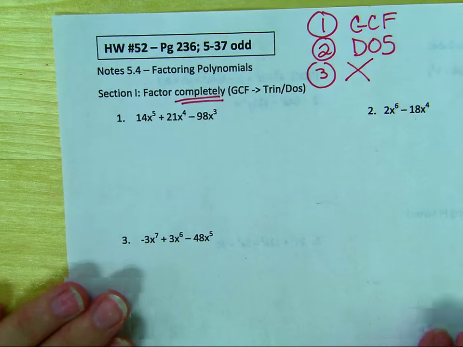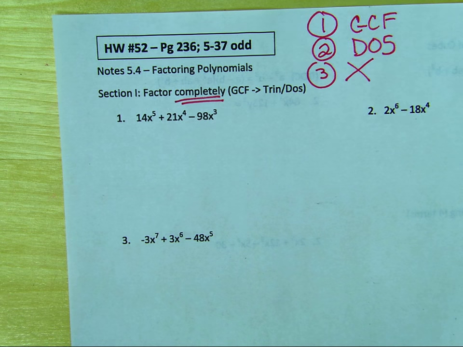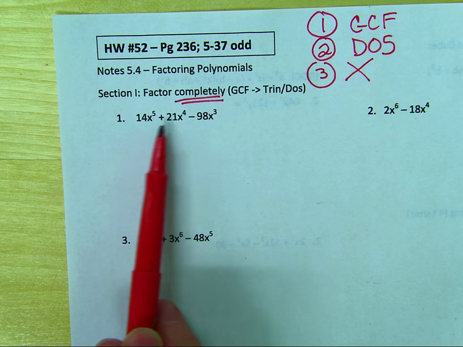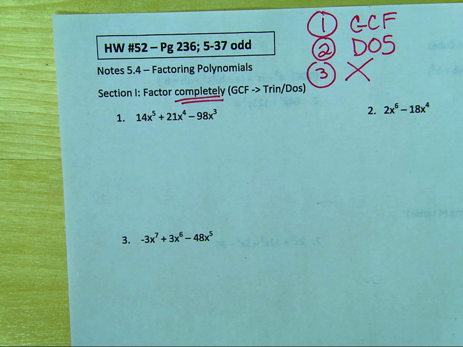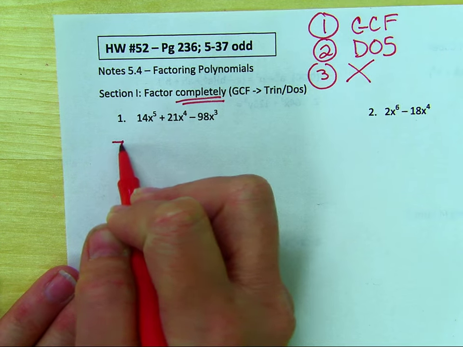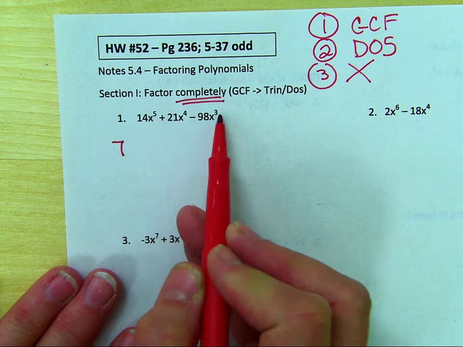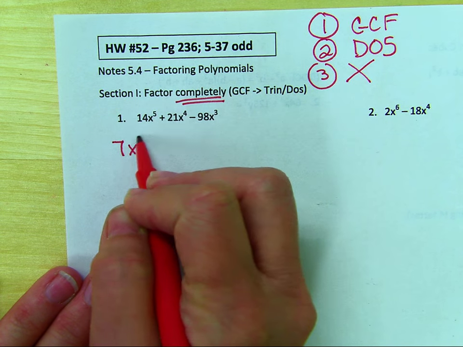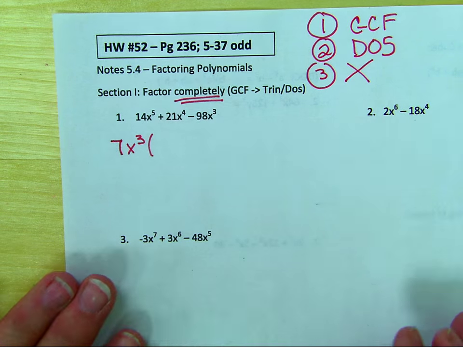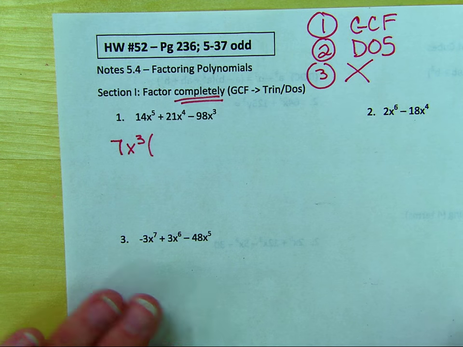All right, so looking at problem 1, the first thing we're going to look for is common factor. Okay, so I know 7 is a factor of both of these, but I'm going to need to check the 98. So 98 divided by 7 is 14. So the greatest common is 7. And remember, we take the smallest exponent, so x cubed. And that's my common factor, the greatest common factor.